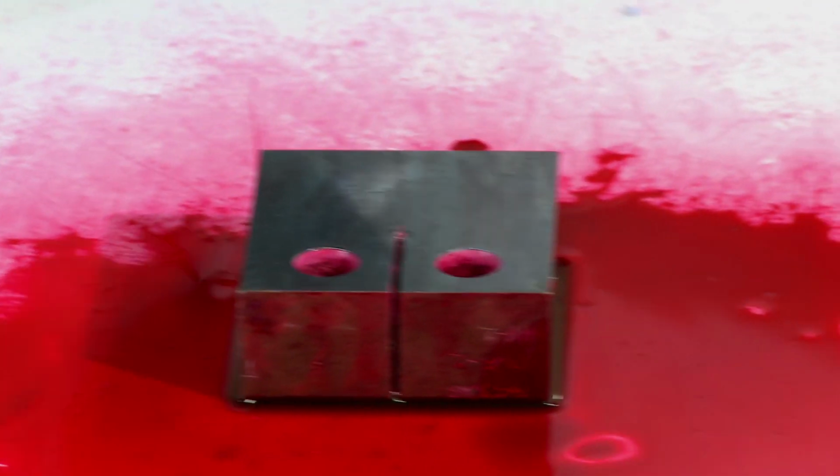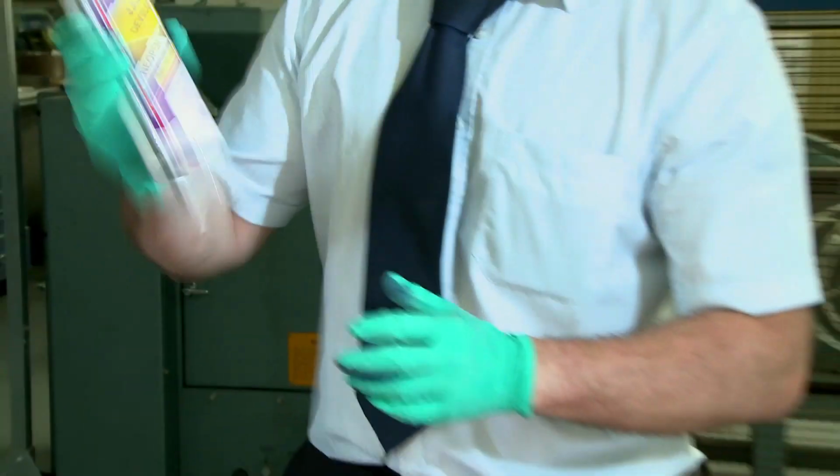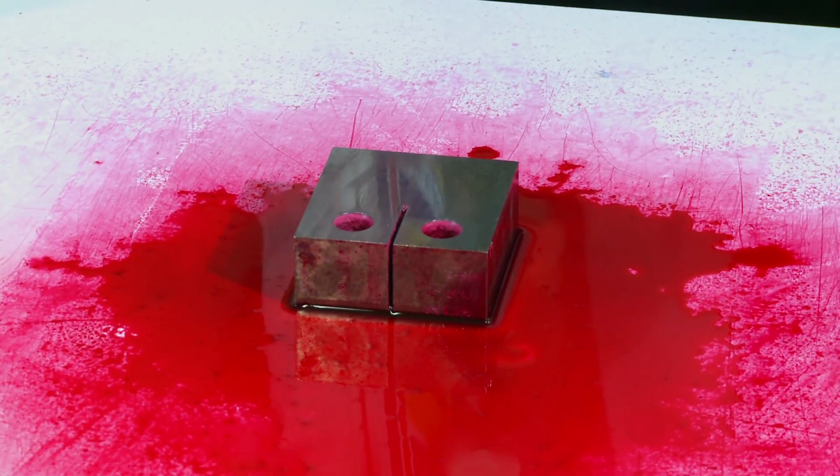Nice and simple. The next section is to get the developer, and we give the surface a nice liberal even coating.